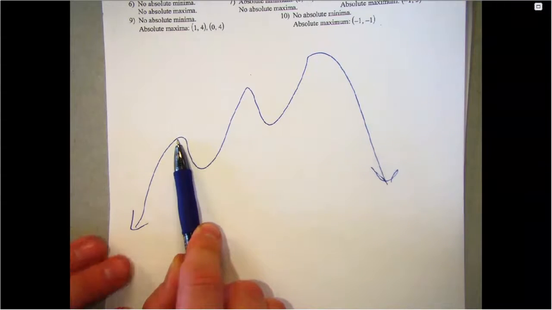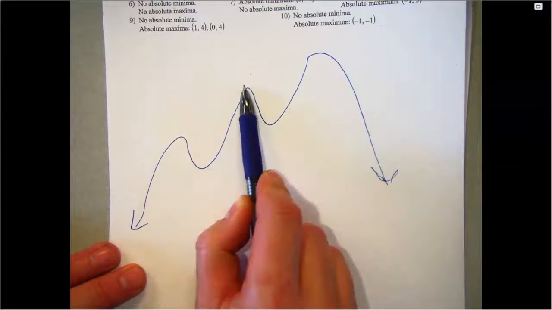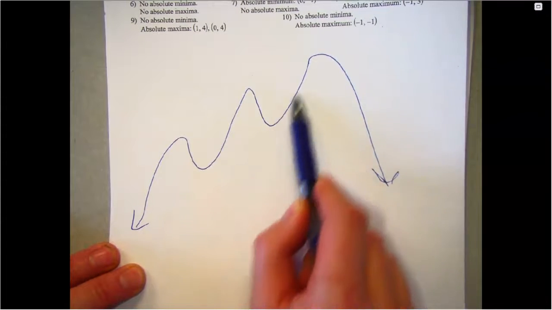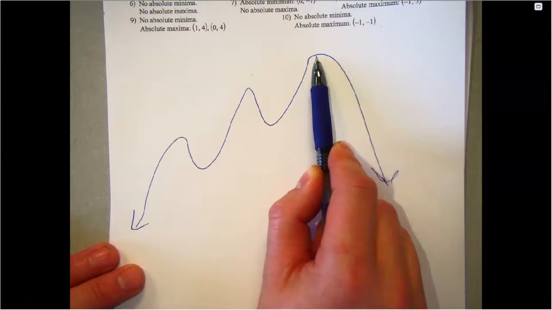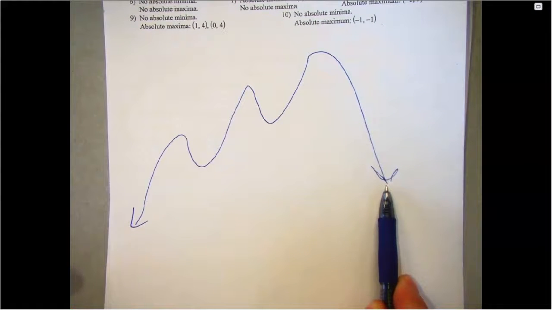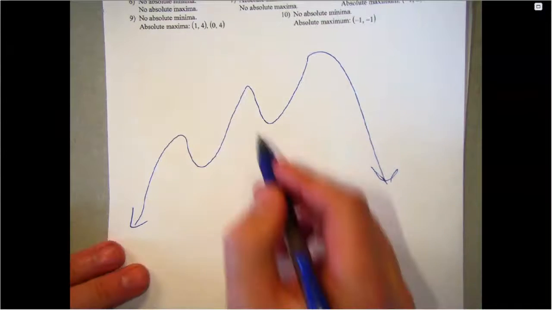You can call it either one. Local min, relative min, relative max, local max, relative min, local min. This is a relative max, and isn't it also the absolute max? It's like the biggest y value in the whole graph. And then, again, there's no min.